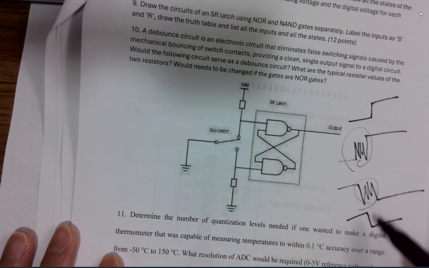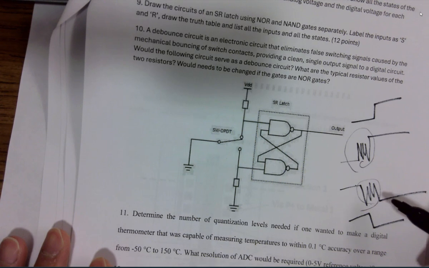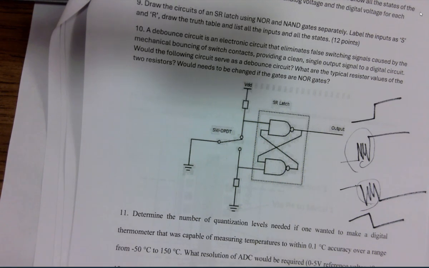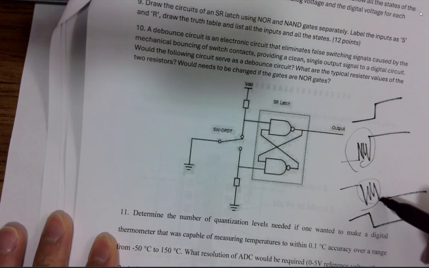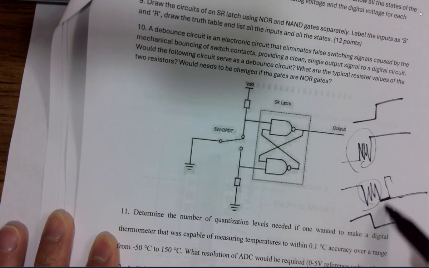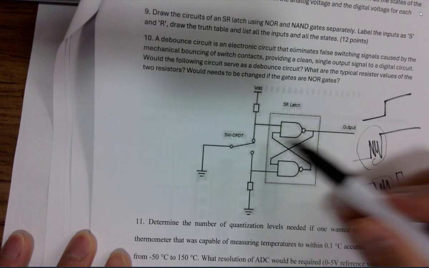Especially for digital signals, like serial communications, the 1s and 0s happen really quickly. For example, here you got a 0, and that's your actual signal, and you got 1s after, right? How could you tell which one is the data and which one is the noise, the vibration? So that's why we need to debounce it.